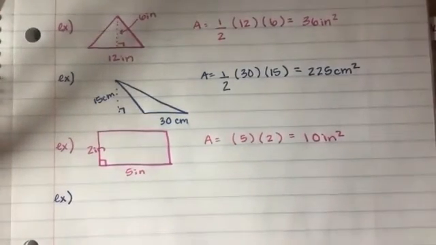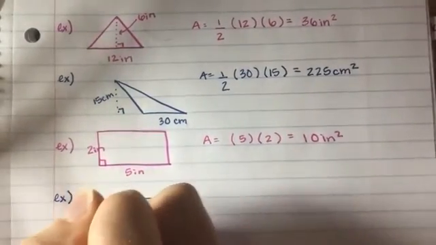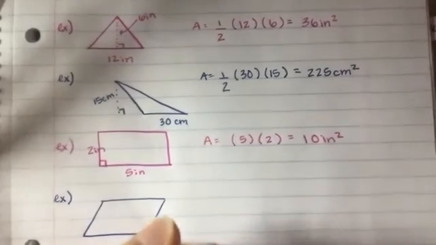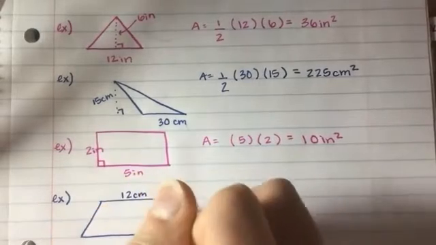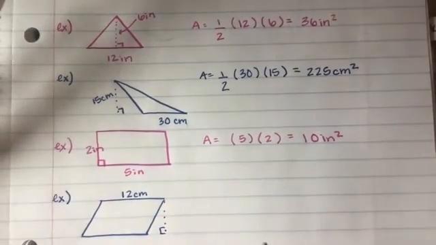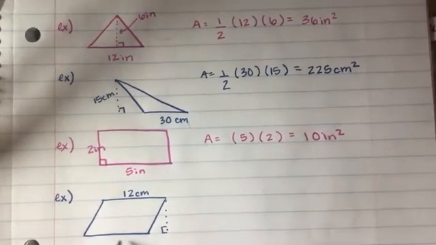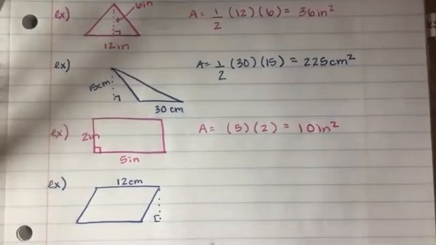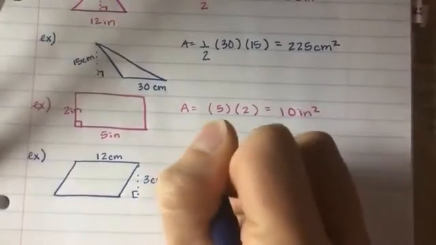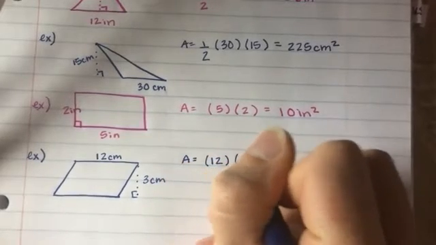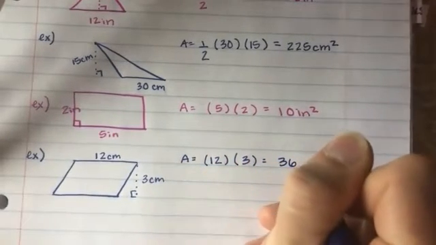So for example, here's a parallelogram. It's very similar to a rectangle. So this is 12 centimeters. And then we have our height, which goes down from our base. The base is this, in this case, on the top, because this is also 12 down here. So it really doesn't matter as long as it's 12. And this is 3. Okay, so our area is going to be pretty much like everything else, base times height. And I said centimeters.